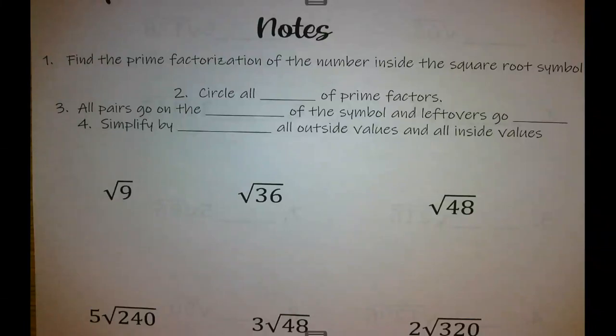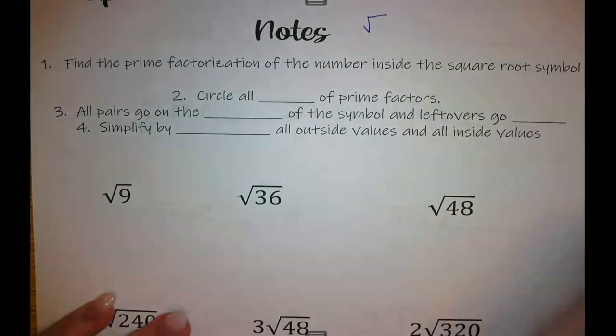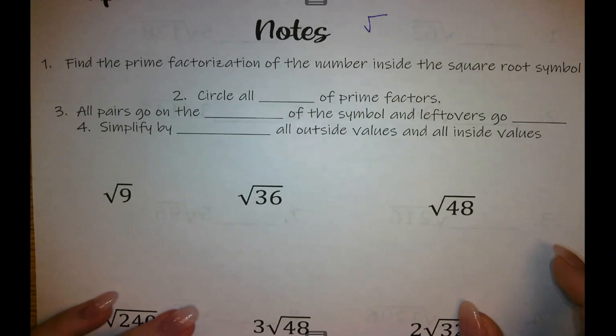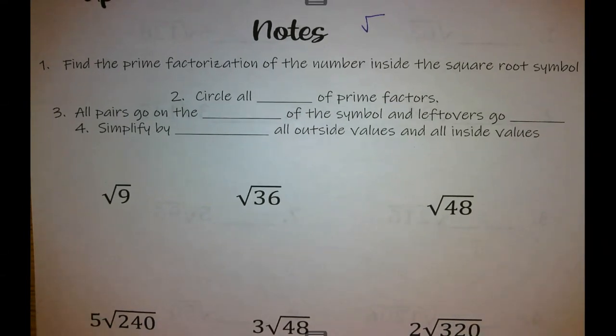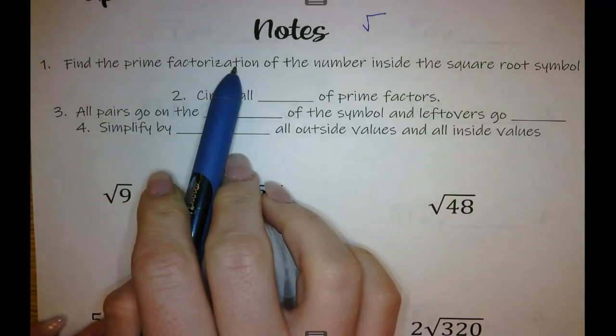Simplifying radicals. All right, what are radicals? Radicals are the square roots. They are this little symbol. We'll call this little symbol our little house. So our steps for simplifying, we are going to find the prime factorization.